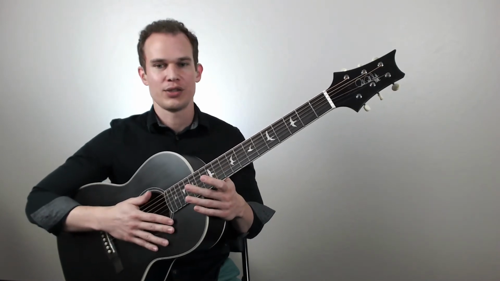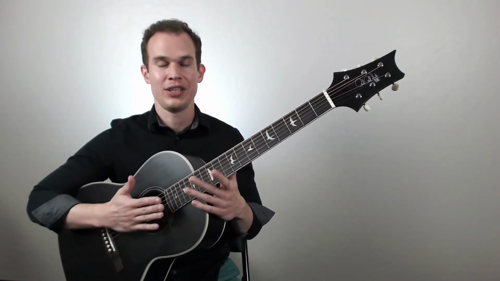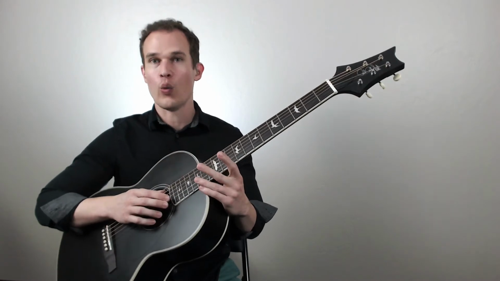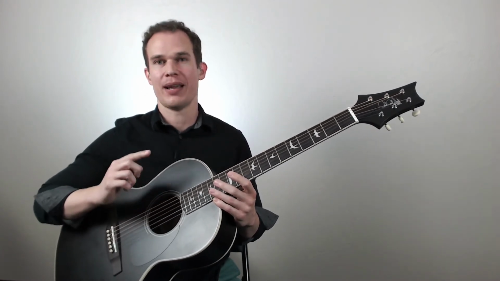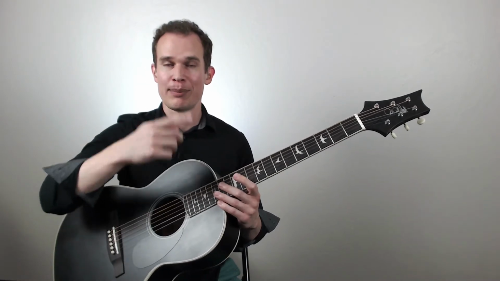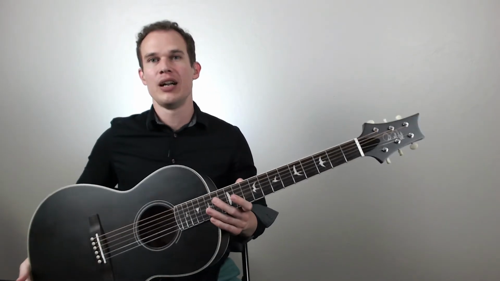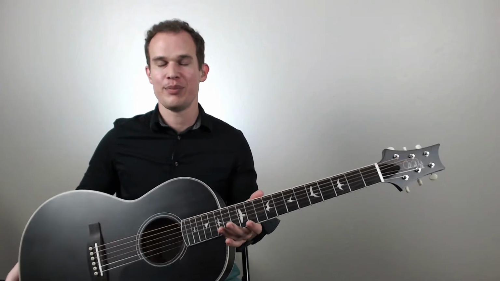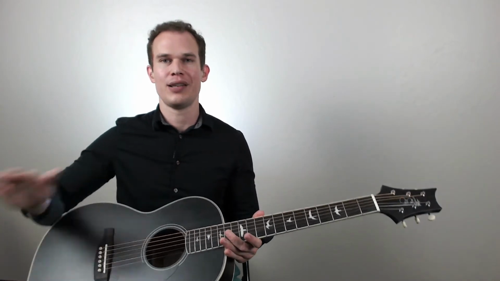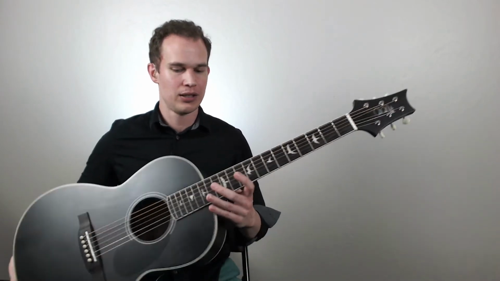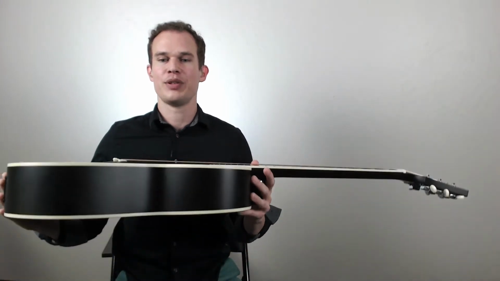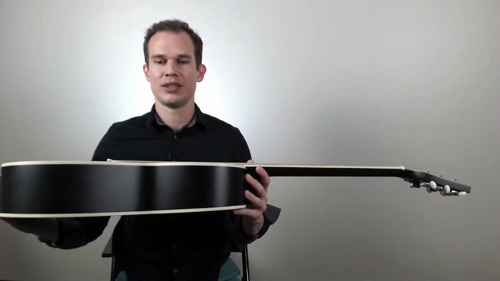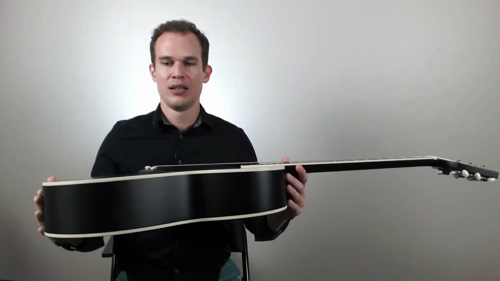So where do I start? The strings are steel, or at least the unwound ones are. Some of the strings are wound. That means they have a core wire and then it has wraps around it, windings around it. And those may not be made out of steel. They may be made of something else, but I'll get to that in another video that is just about guitar strings. So let's not get into the weeds there. It is a flat top instrument. So you can see here, the top and the back are flat.